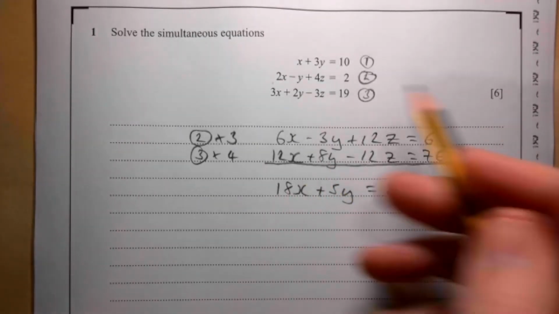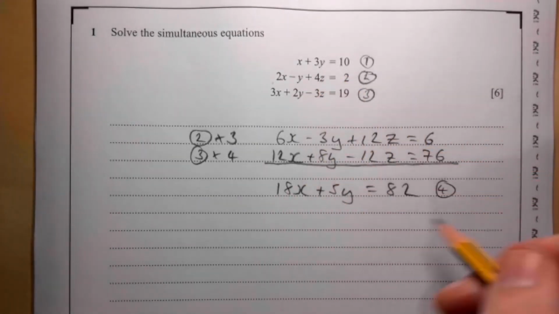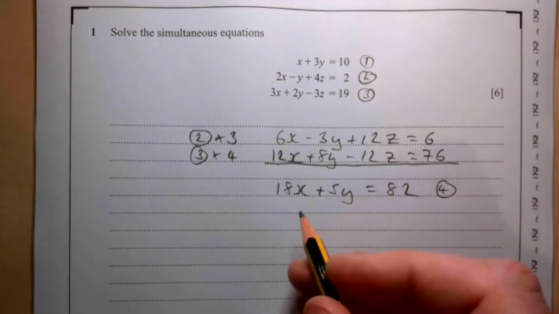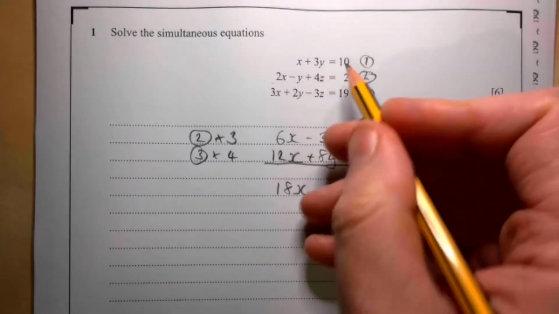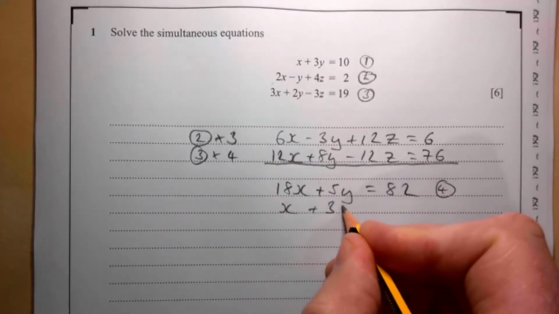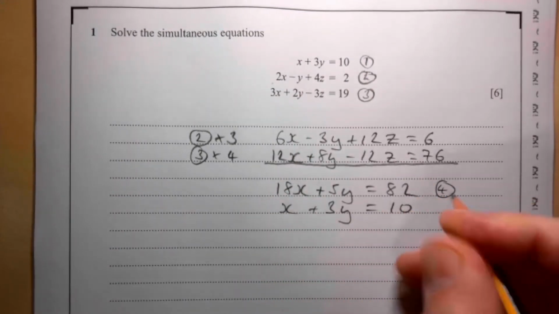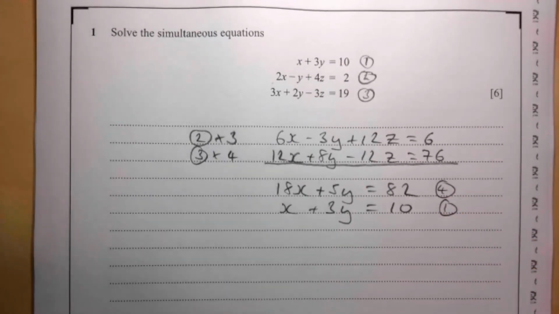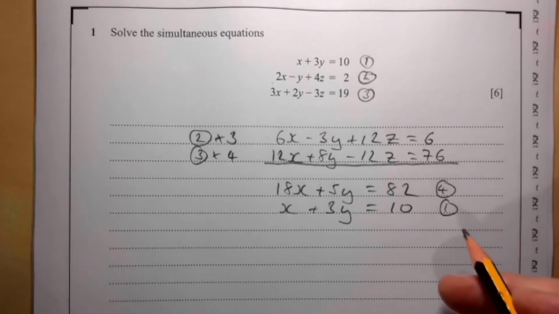Normally we eliminate the z from another one and then call that equation 5 and then solve it just like 2 equations, 2 unknowns. But we already have that. So we now have x plus 3y equals 10, which is our equation 1, so we can just deal with those. There are a couple of different ways of doing this one.